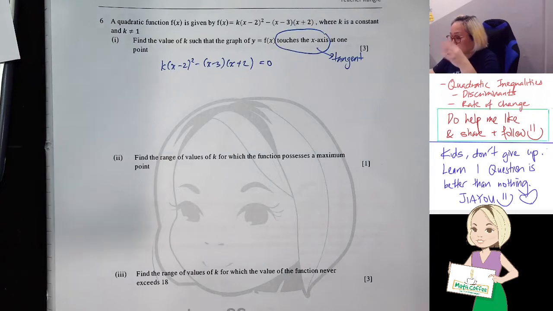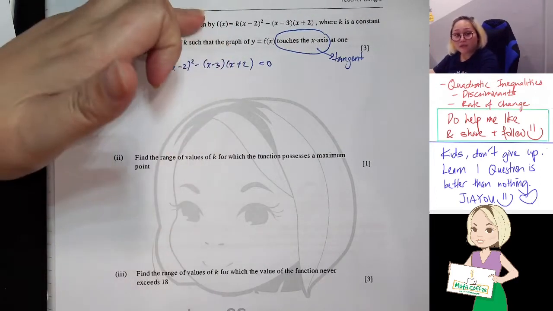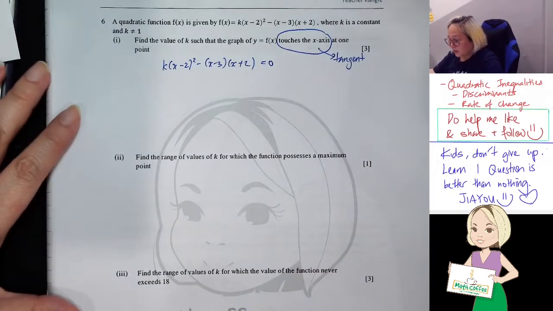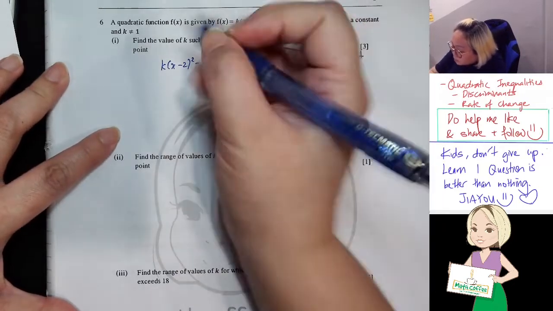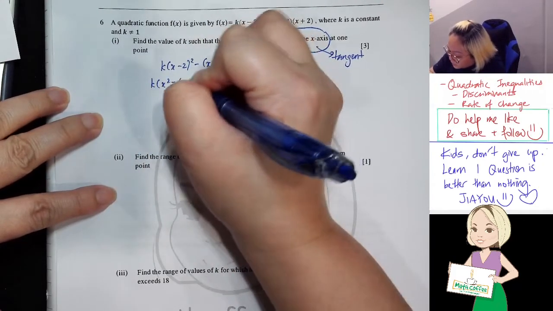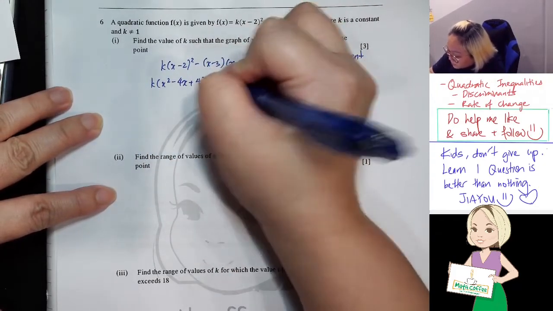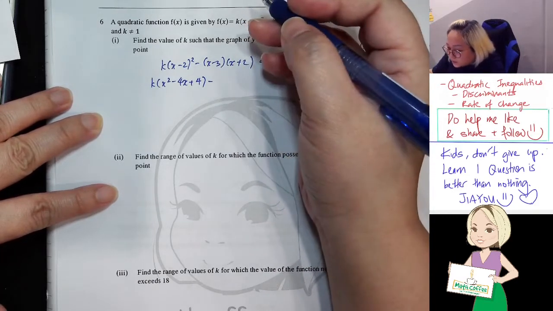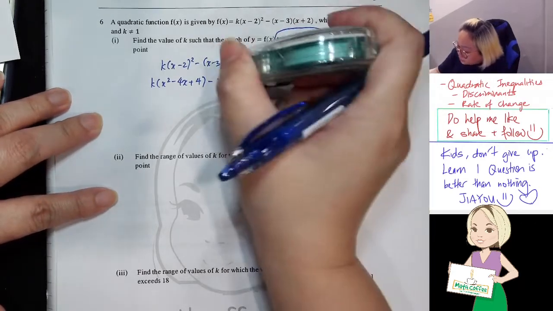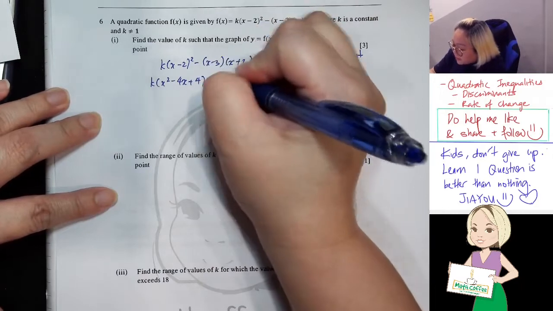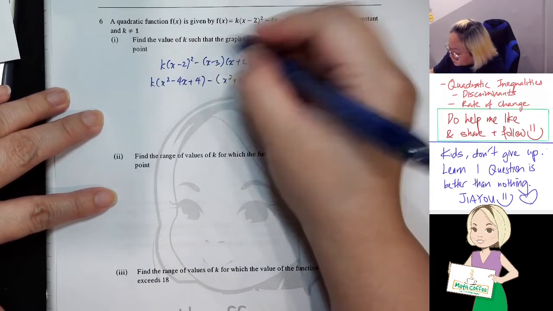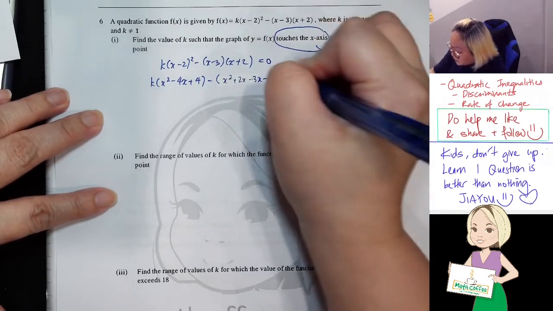Okay, so actually I'm doing simultaneous for the curve versus the x-axis, when my x-axis equation is y equals 0. Okay, then after that, let's rainbow. You cannot decide your A, B, C yet. So you have kx squared minus 4x plus 4 minus x squared plus x plus 6. Don't skip steps. So this is minus, put bracket, x squared plus 2x minus 3x minus 6 equals to 0.